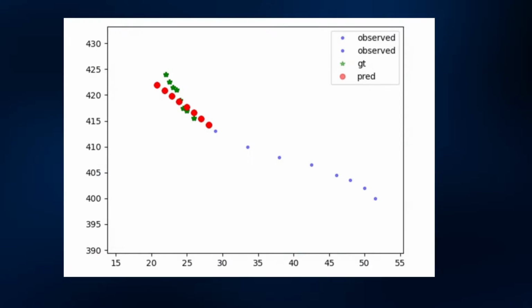So let's look into the results of one of the plots we obtained from the Social GAN model. As you can see on the plot, the green points show the actual path that the pedestrian took while they were moving from one point to another, and the red points show the predicted path obtained from the Social GAN model. And as you can see, they are closely matching each other. This proves that our model is able to predict the path of the pedestrian based on the past observed trajectory that the pedestrian took while they were moving from one point to another.